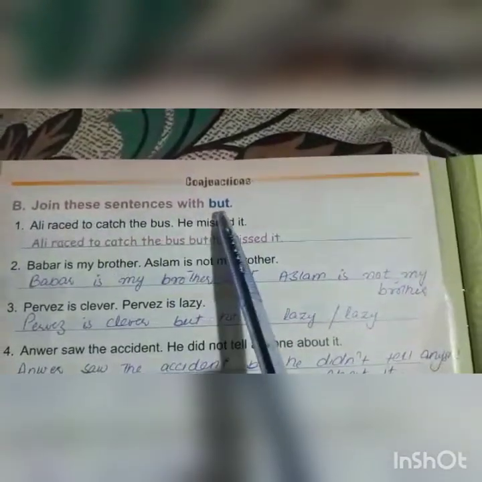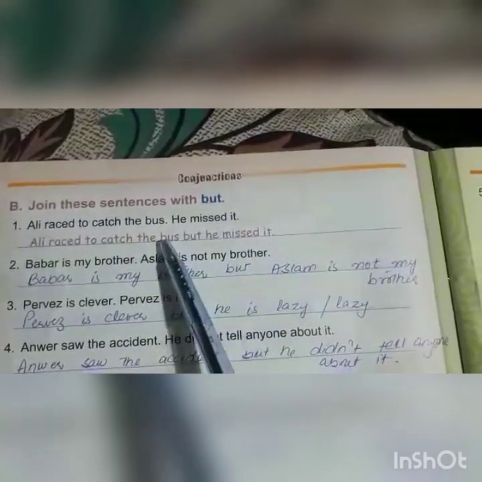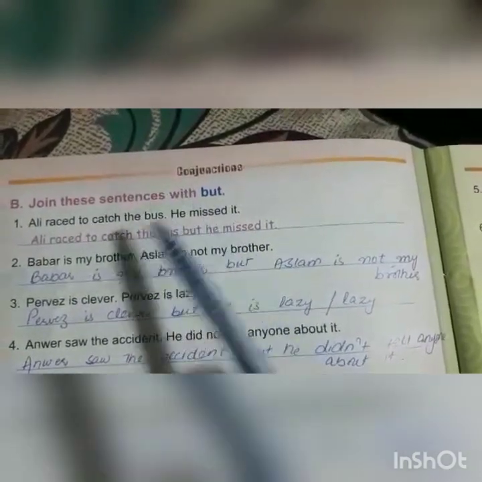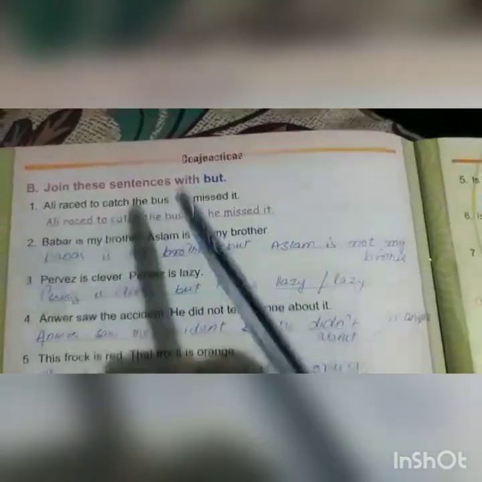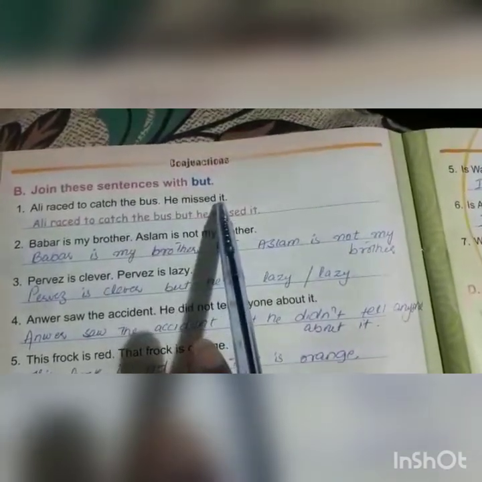Now here we are using the conjunction but. Now we will compare the two conditions: in which condition we used and as a conjunction, and in what condition we have used but in the sentences as a conjunction. Ali raced to catch the bus. He missed it.